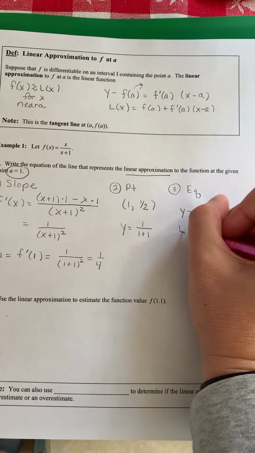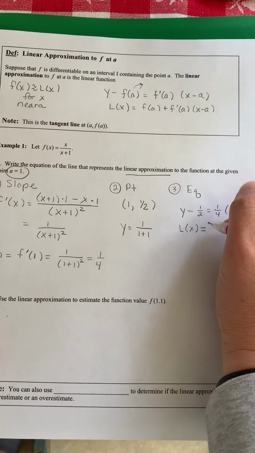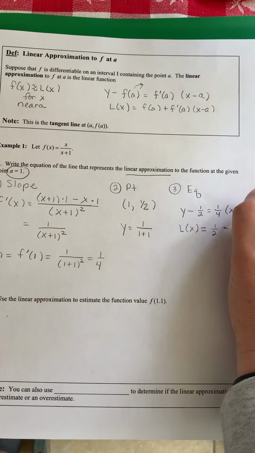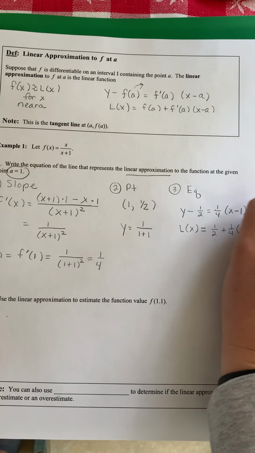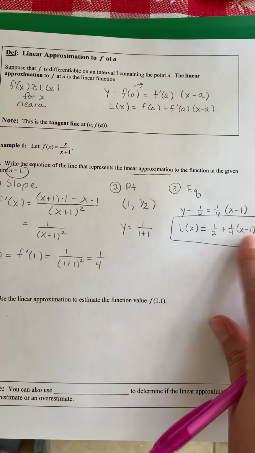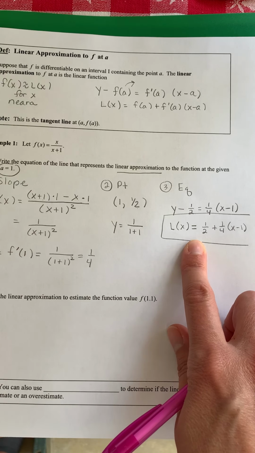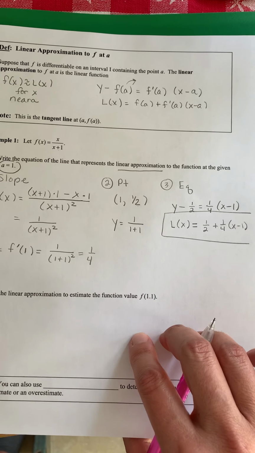Okay, so replacing y with L of x, we get the linear approximation equation. Kicking that 1/2 over, we get 1/2 plus 1/4 times the quantity x minus 1. You could clean this up, but it's actually nice to leave it in this format for what we're going to be doing in part B. So we might as well just go ahead and leave it that way.